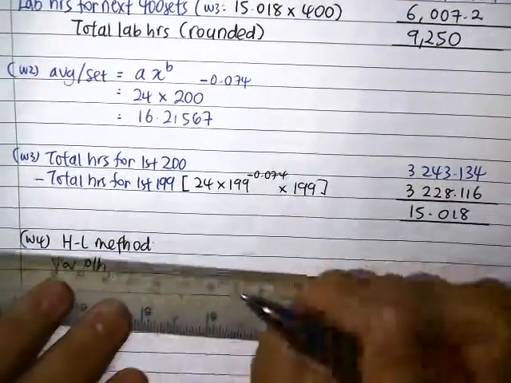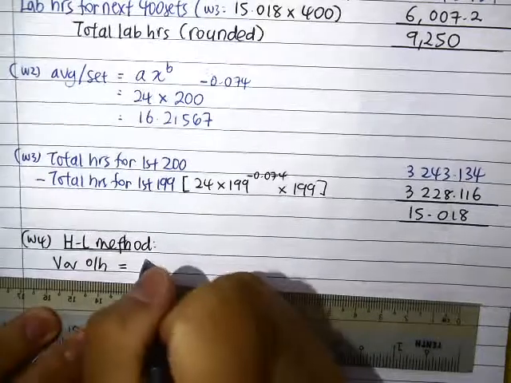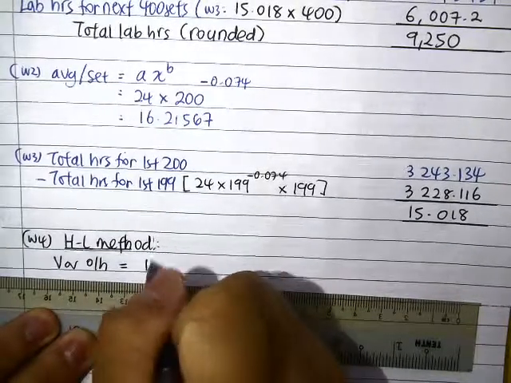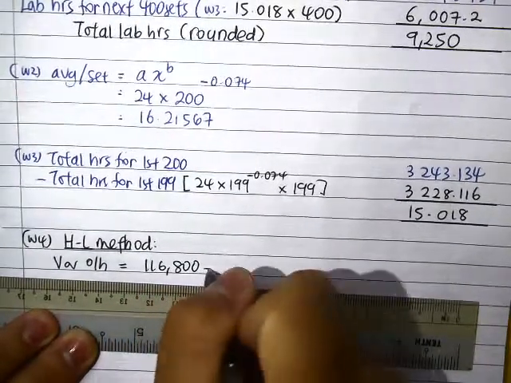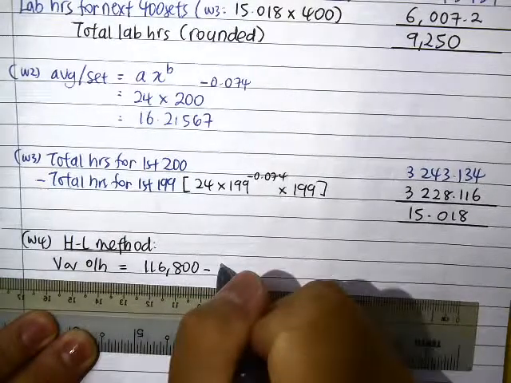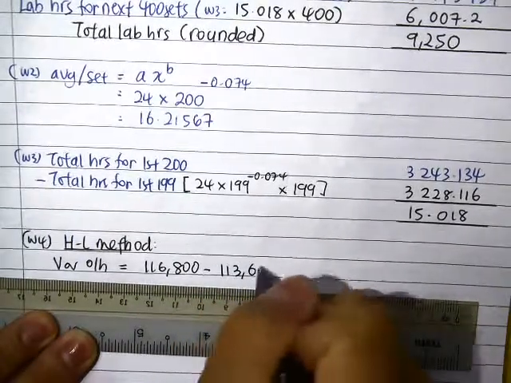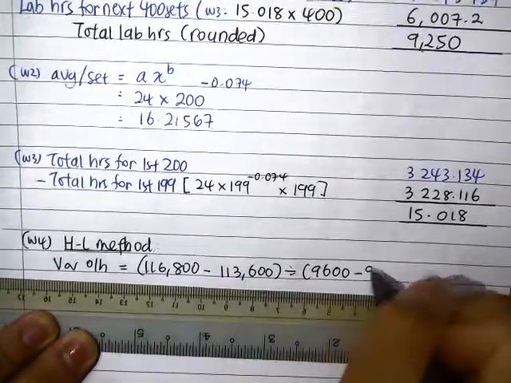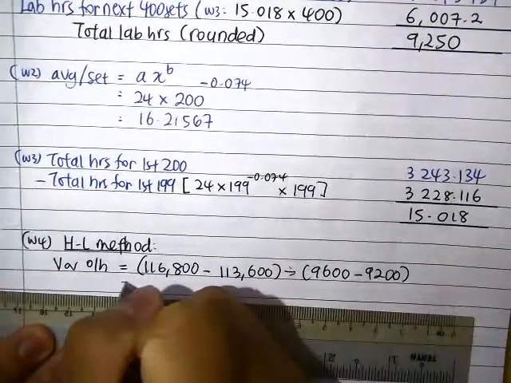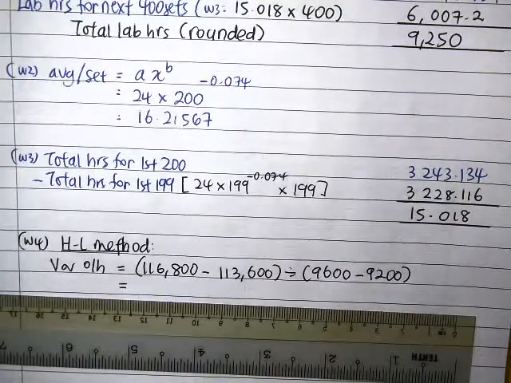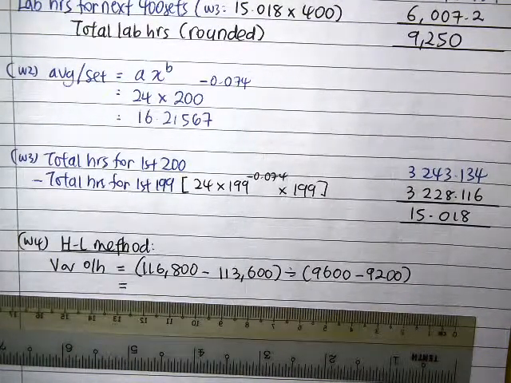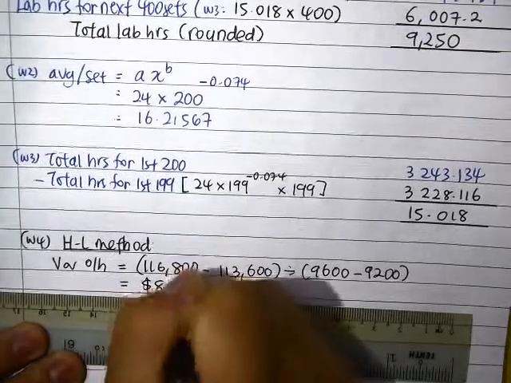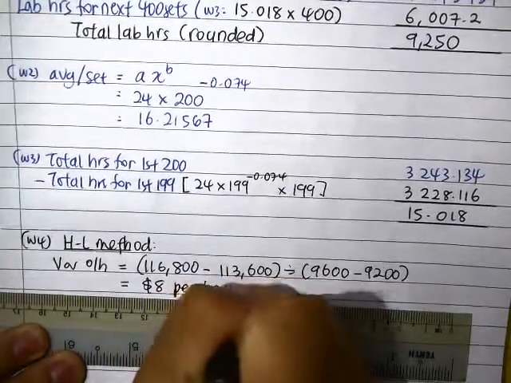Using high-low method. Now my variable overhead is different in the cost. High is 116,800. Low is 113,600. Divide by 9,006 minus 9,002. Which comes to how much? 8. Yes, it's 8 per hour.